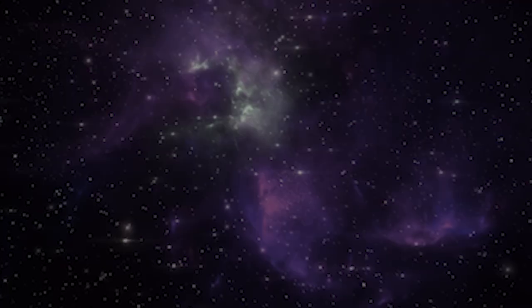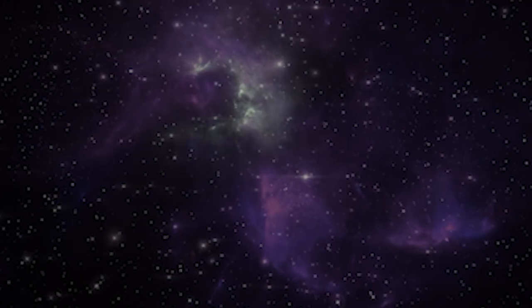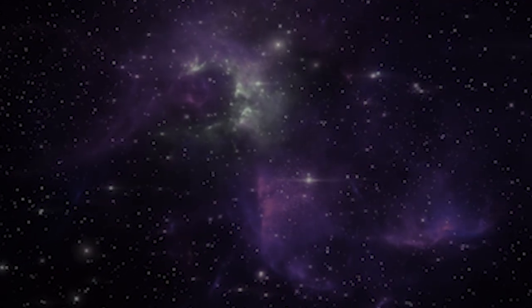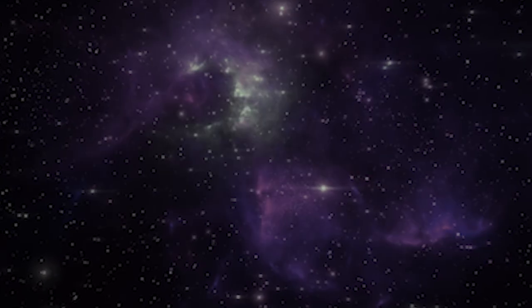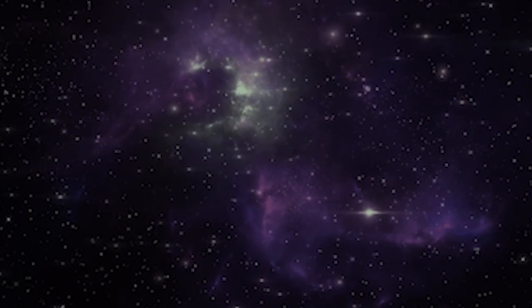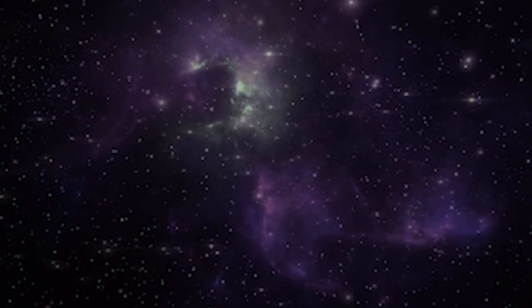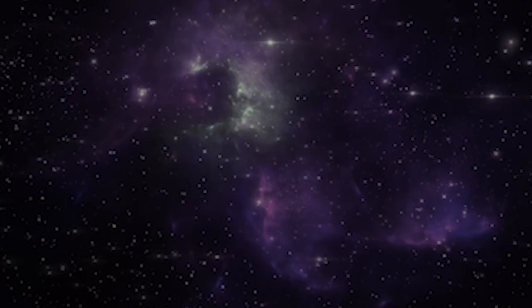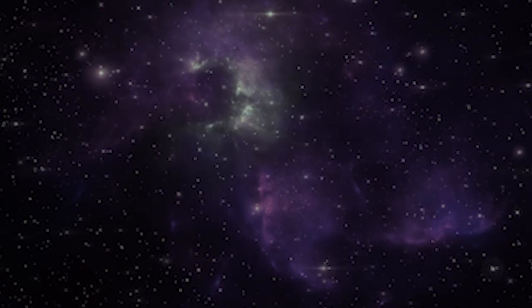Studying the solar system helps scientists understand planets. It provides a reference for other systems. It reveals how planetary systems form and evolve. It offers insight into Earth's history.